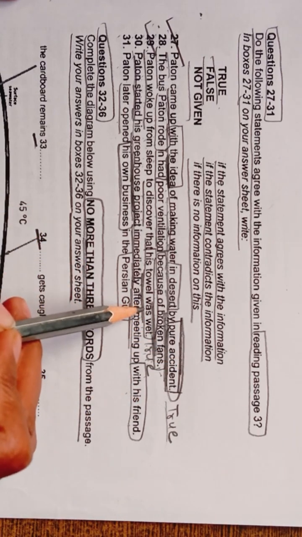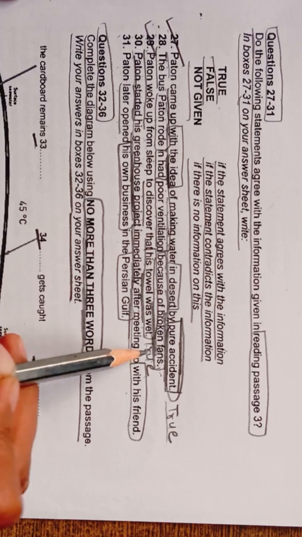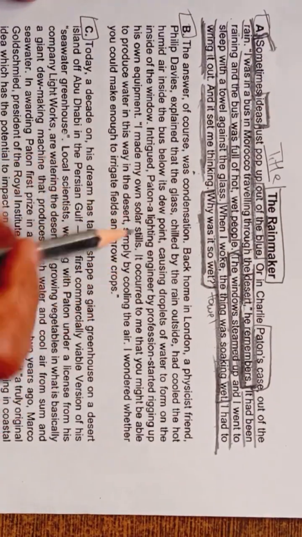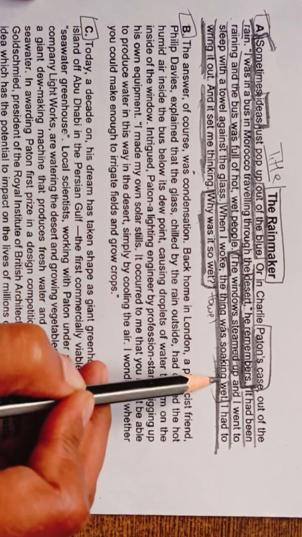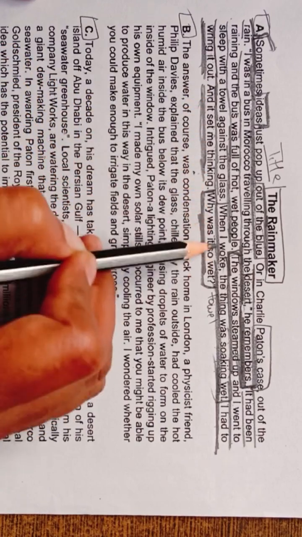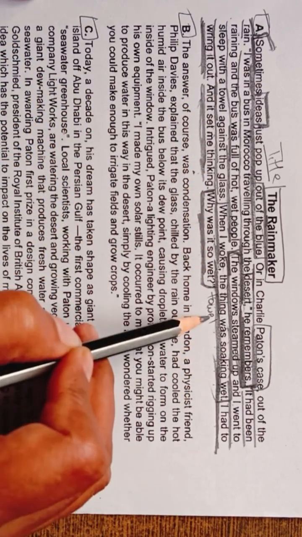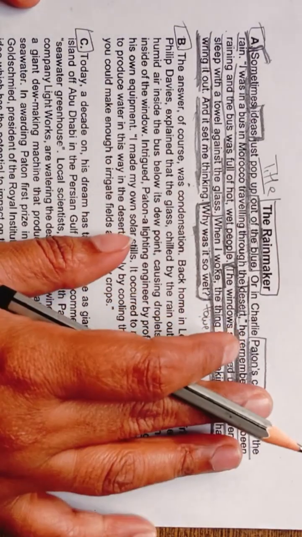We have written true. Why have we written true? Because both the statements are agreeing with each other. So we are getting our answer from here to here. The thing was soaking wet. I went to sleep with a towel against the glass. When I woke, the thing was soaking wet. Here they are talking about the towel. I hope you have understood this.